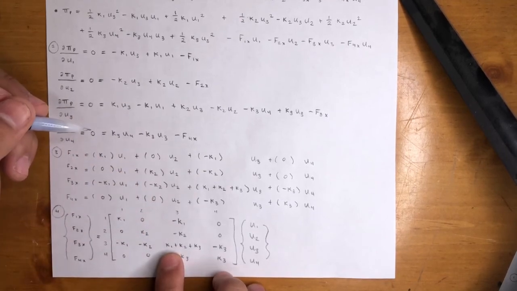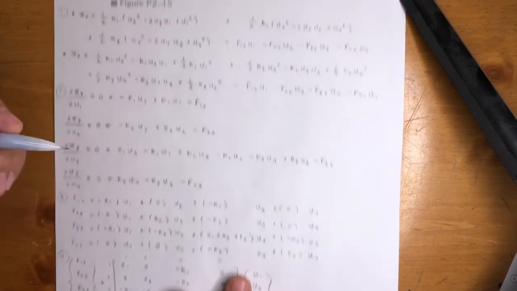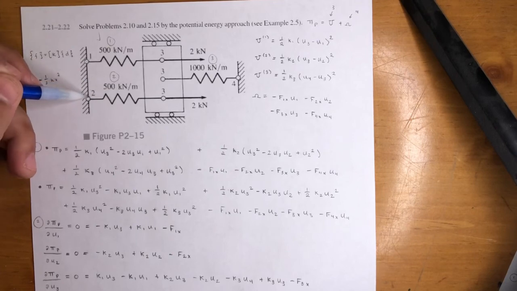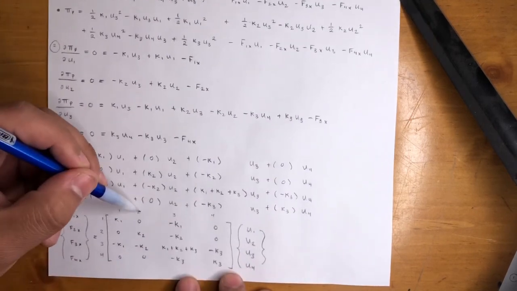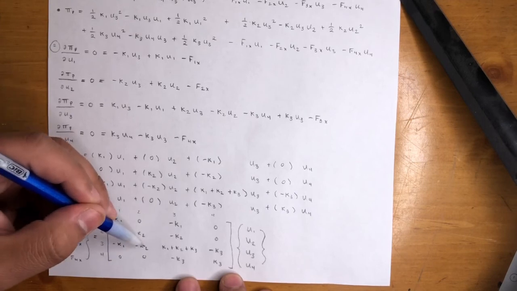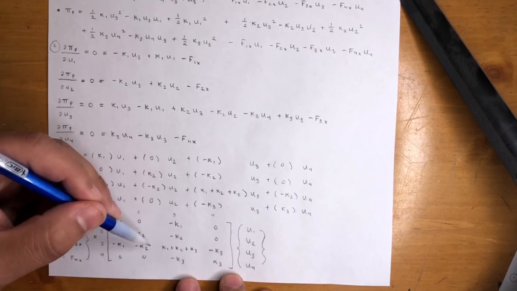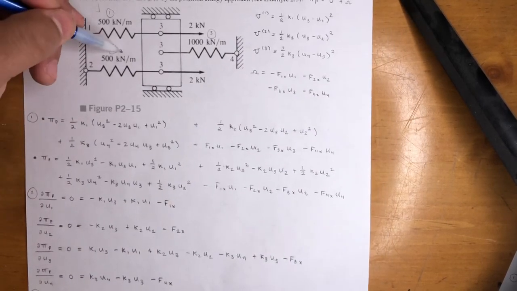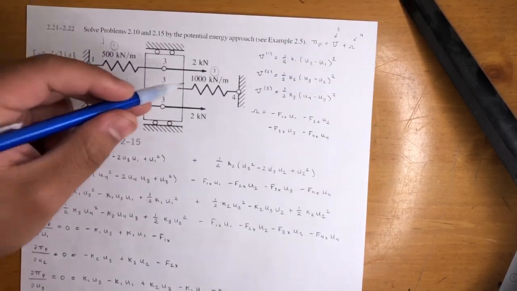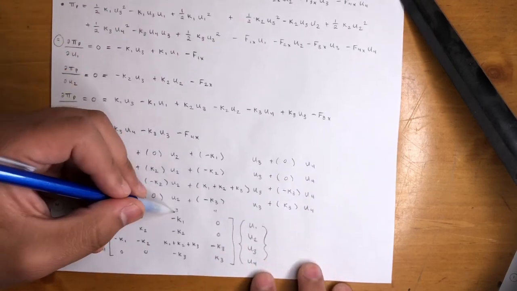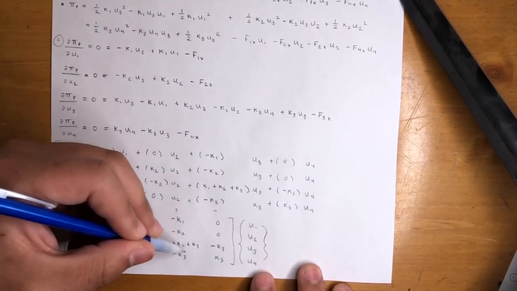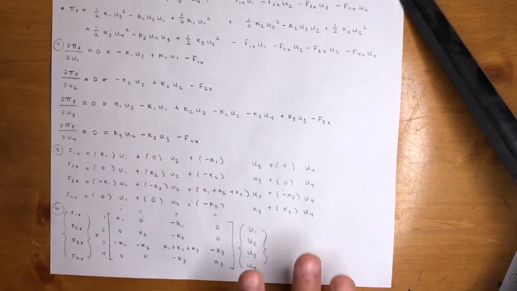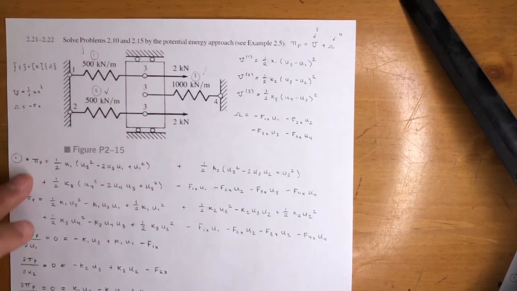Okay, that K1's positive. So that means spring 1 is verified. Now let's do the second one between nodes 2 and 3. So 2, 3, 2, 3, and these 4, K2, negative, negative, positive. So boom, that one's verified. Now finally K3 is between nodes 3 and 4. So 3, 4, 3, 4, positive K3, negative, negative, positive. Boom, that means we verified all of them. We did this problem correctly.